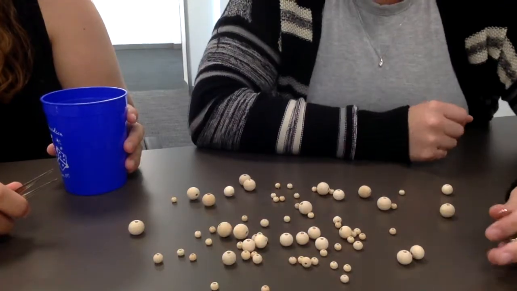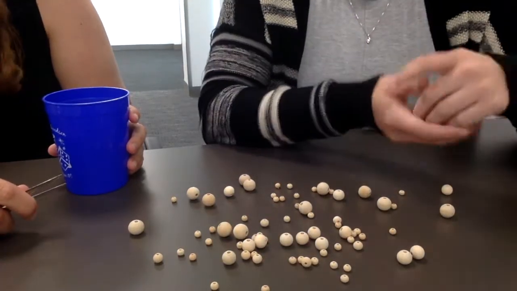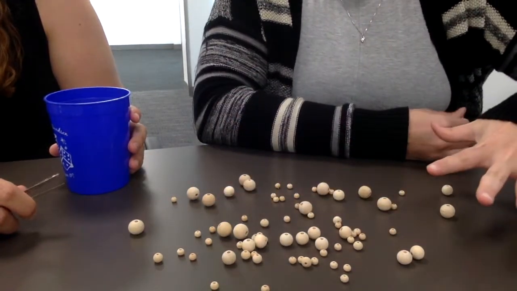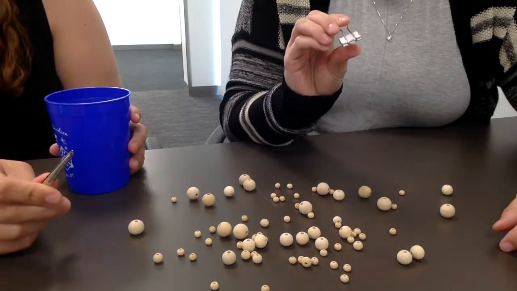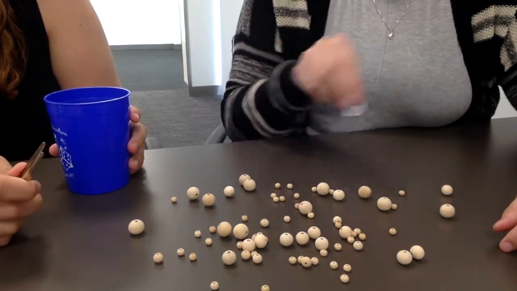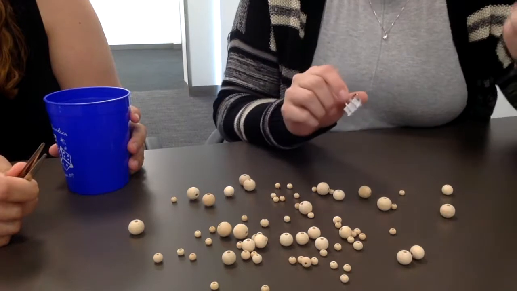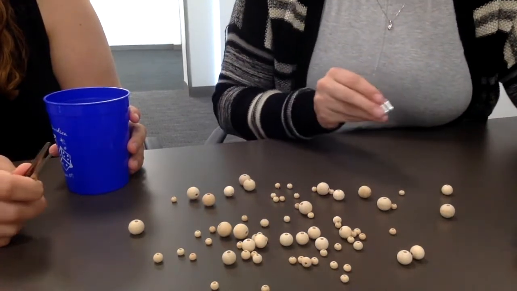A simulation of what students would do in procedure 2. All of the different beads are represented as a food source. So each student's going to take their beak that they were assigned in the beginning, and they're going to have 1 minute to try to collect as many beads or food as they can. Ready, set, go.